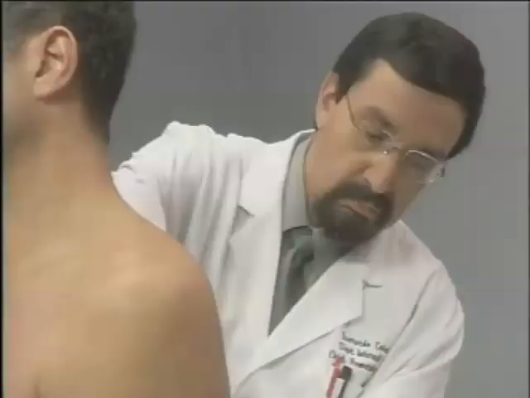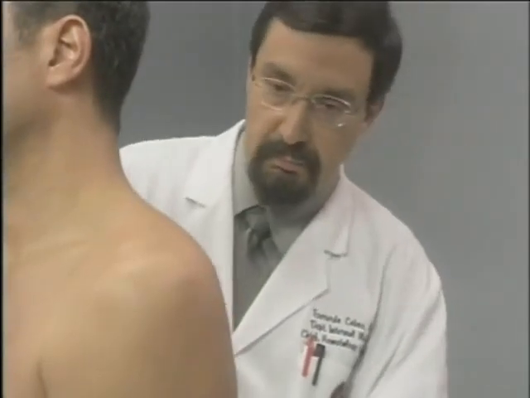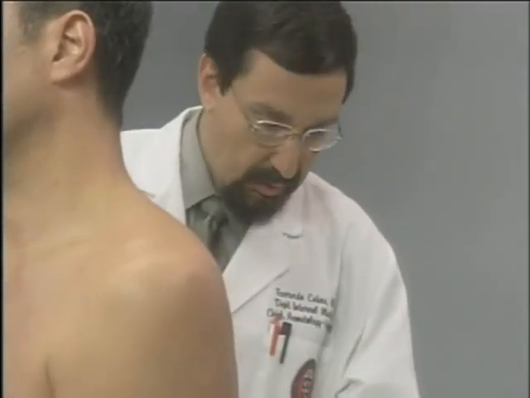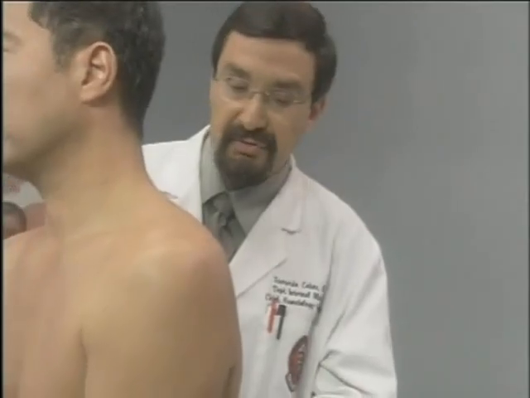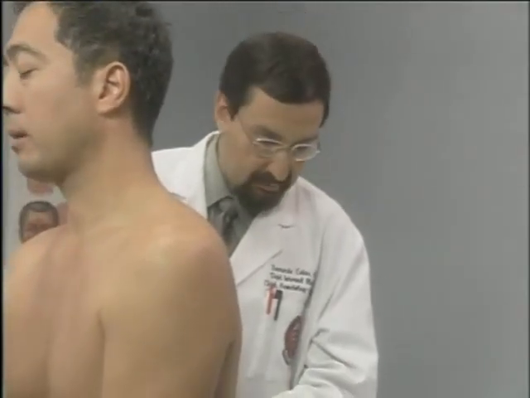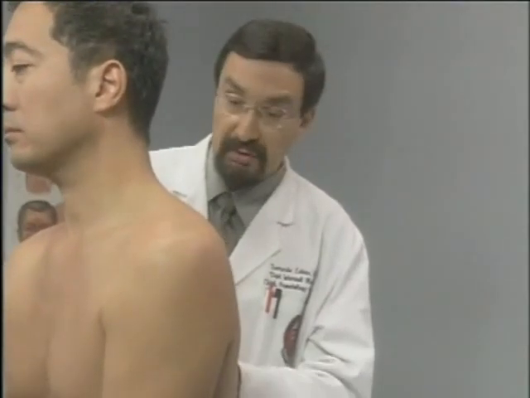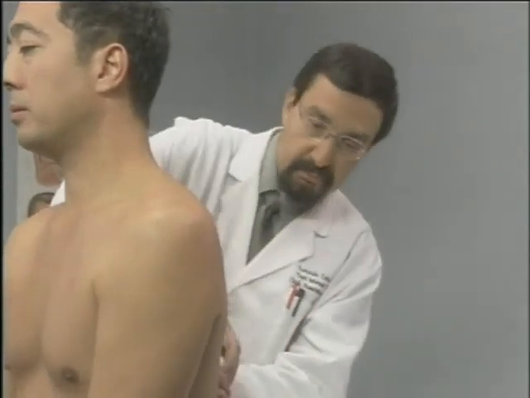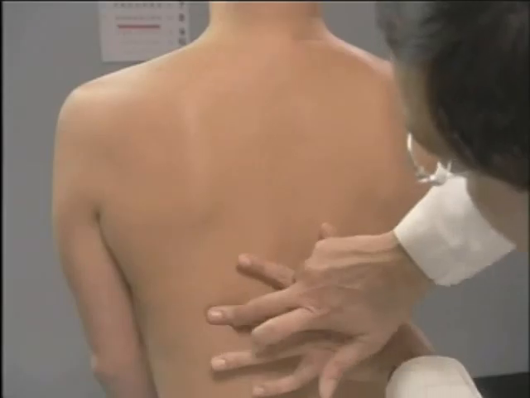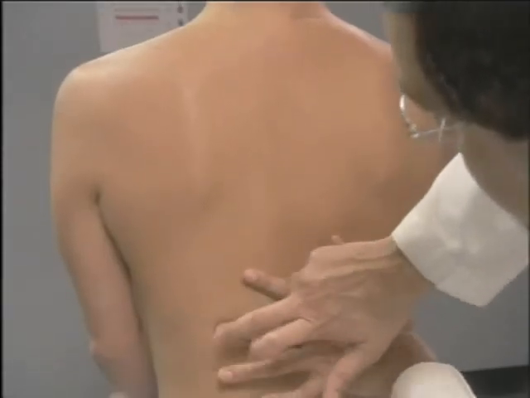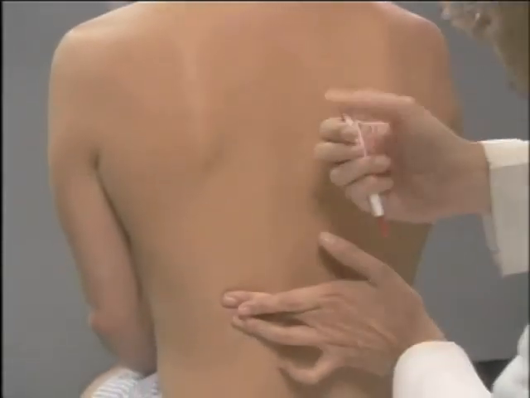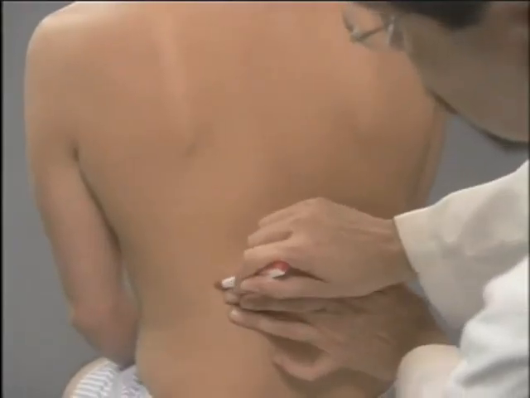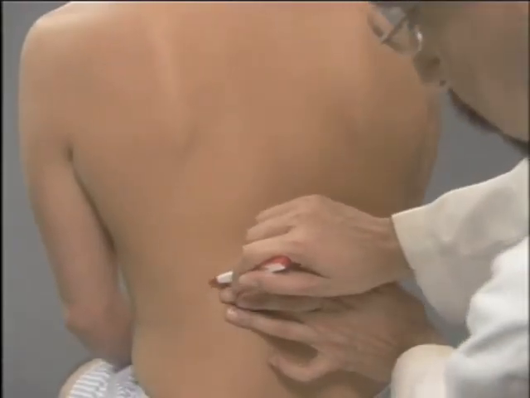Next, use percussion to identify the level of the diaphragms and measure diaphragmatic excursion. Now, if it's all right, I'm going to put some ink marks on your back. So breathe all the way out and hold it for me, please. Then percuss downward from above the expected level of diaphragmatic dullness until dullness is definitely heard. Okay. After gaining the patient's permission, mark the level of full expiration.